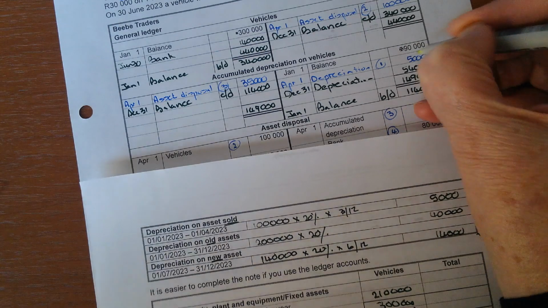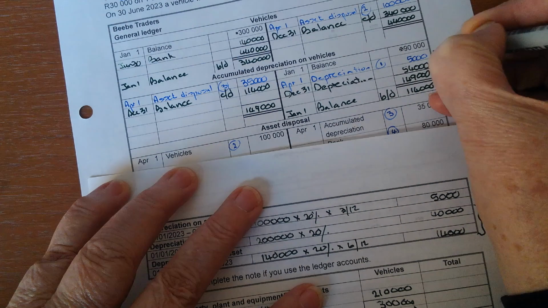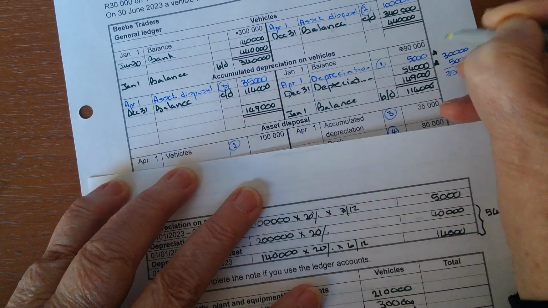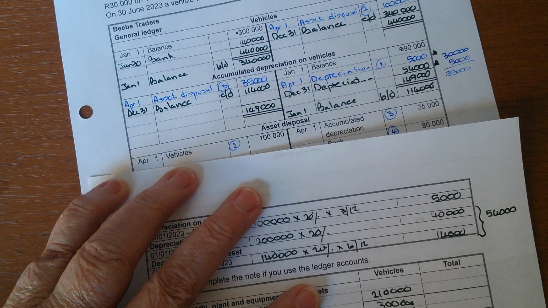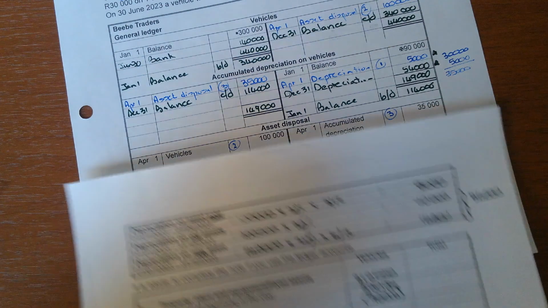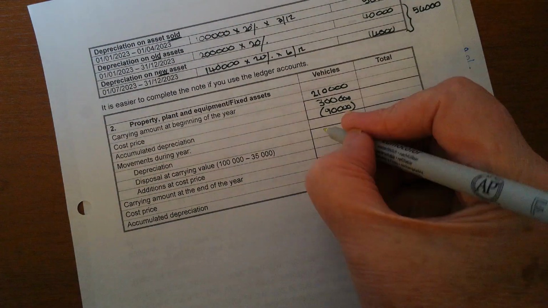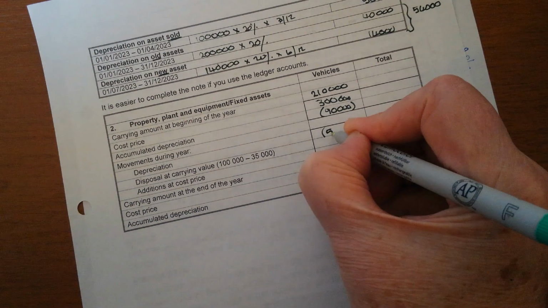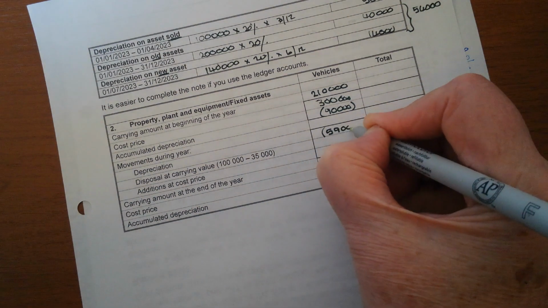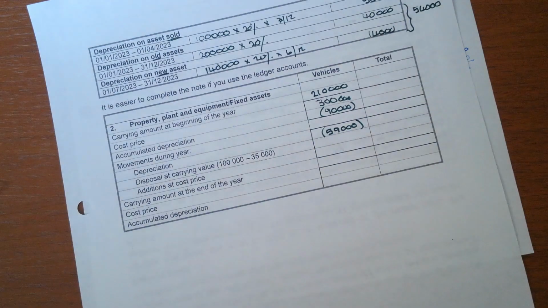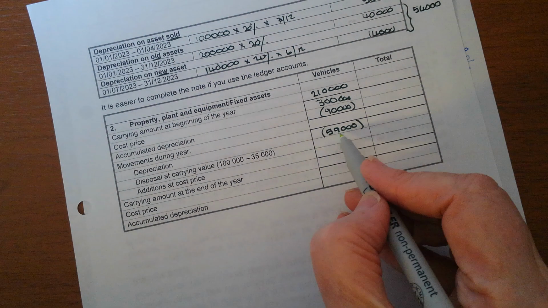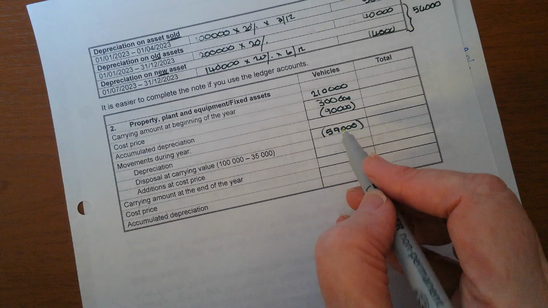We've written off that 5,000 and we've written off 54,000. So it means we've written off 59,000 during the year. So here I will indicate that the value of my vehicles decreased with 59,000 during the year. This is the amount that will appear in your income statement.